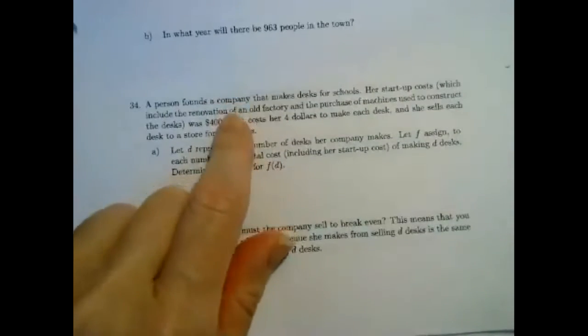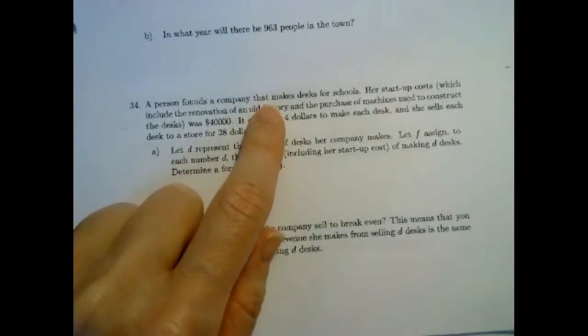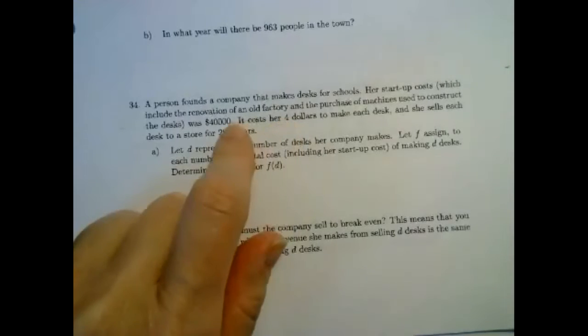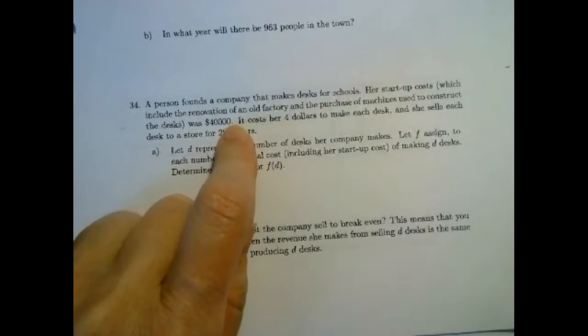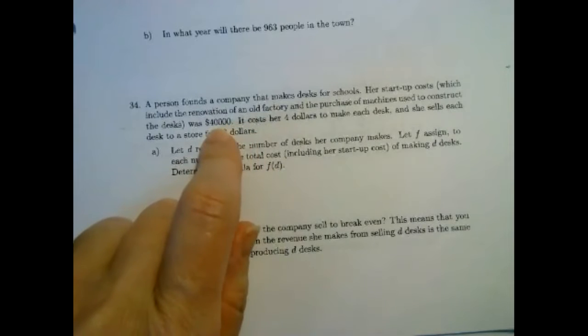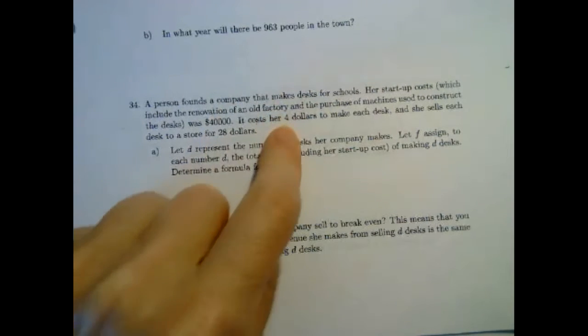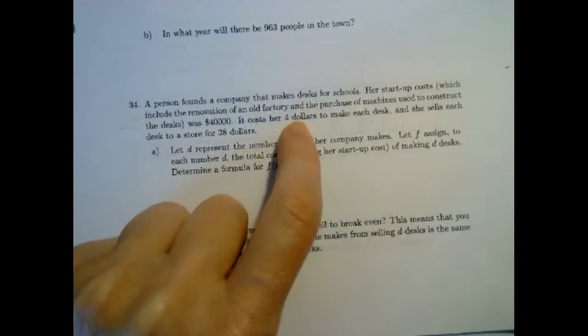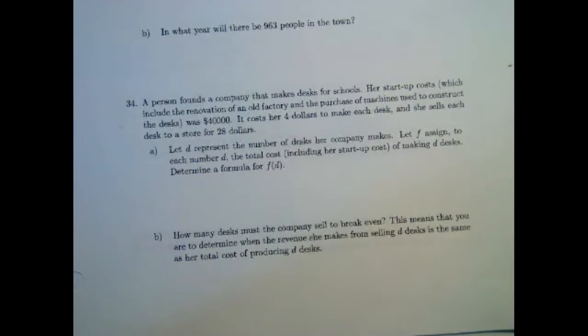Somebody founds a company that makes desks for school. Her startup cost, which includes the renovation of an old factory and the purchase of machines used to construct the desks, was 40,000. That's what we call the fixed cost or the startup cost. It costs $4 to make each desk, and she sells each desk to a store for $28.